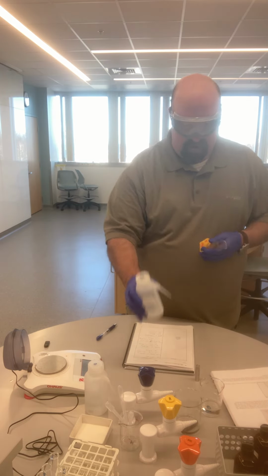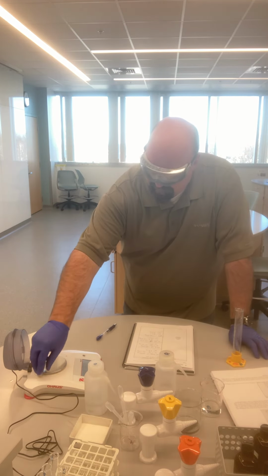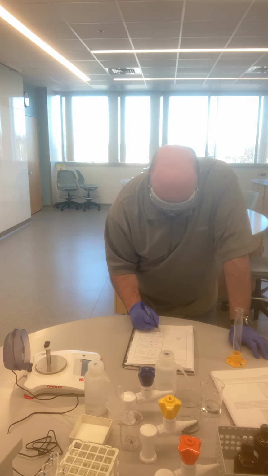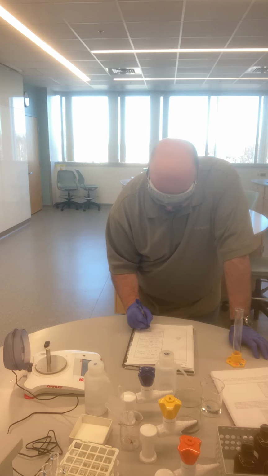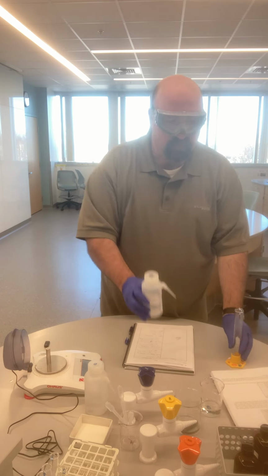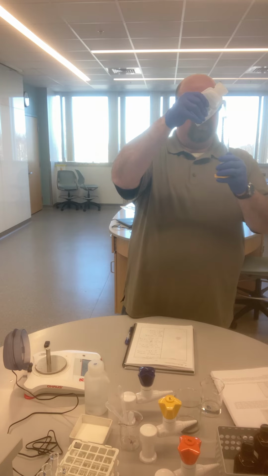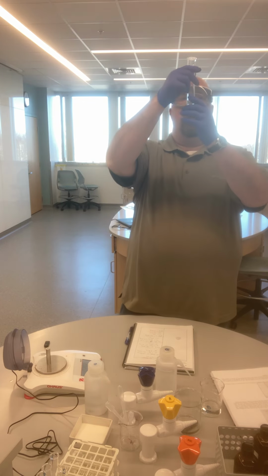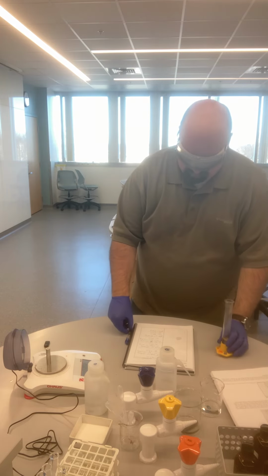Do the same thing now for our second, number 14. I need the mass of this one as well. This was number 14. Much smaller mass of 17.302 grams. Put some water in there for an initial volume of 14.0 milliliters.